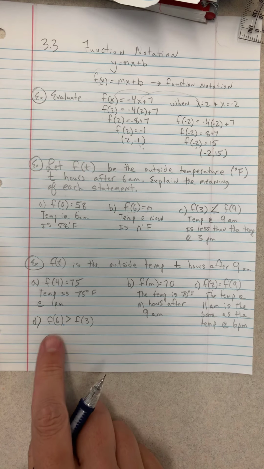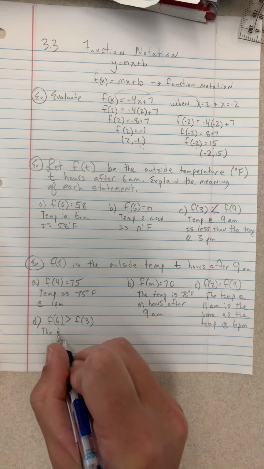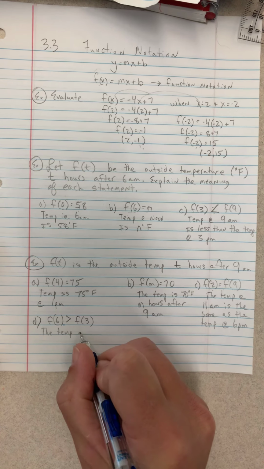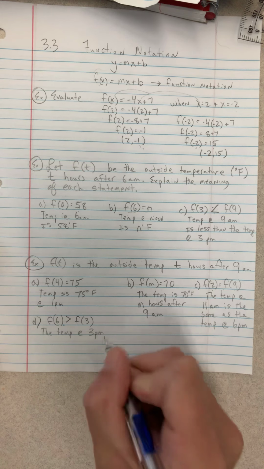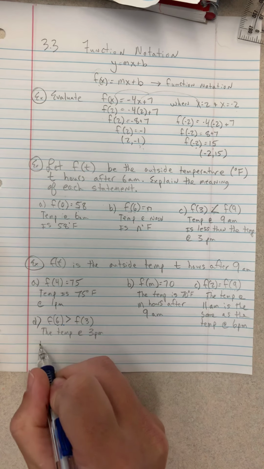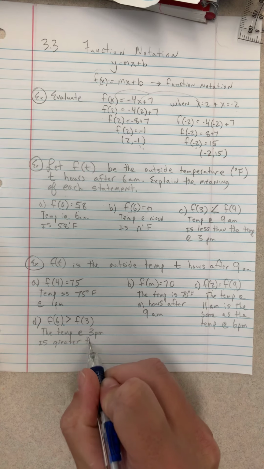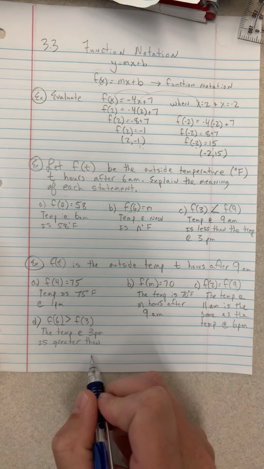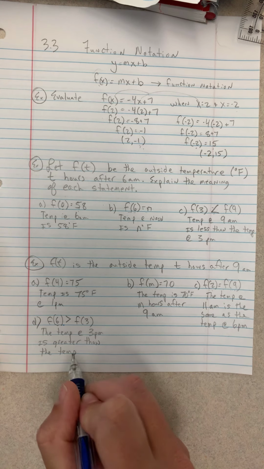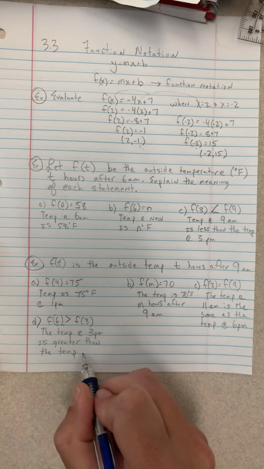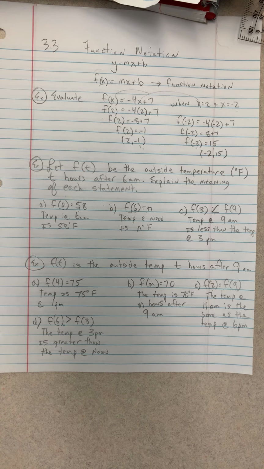Last one here. The temp at 3 p.m., that's 6 hours after 9 a.m., is greater than the temperature 3 hours after 9 a.m., which is noon. And there we go.